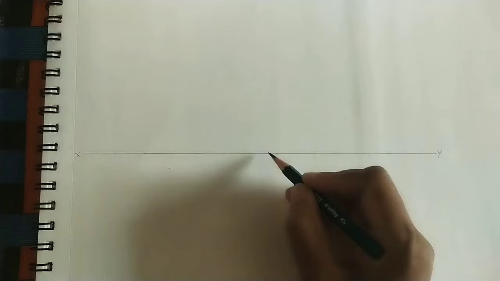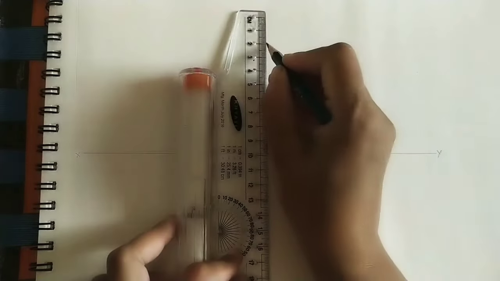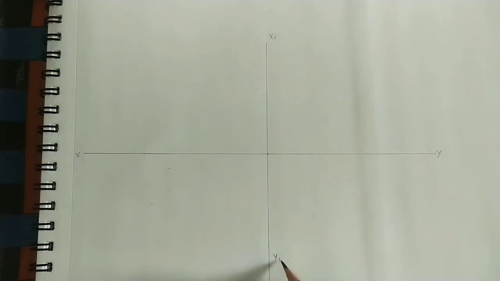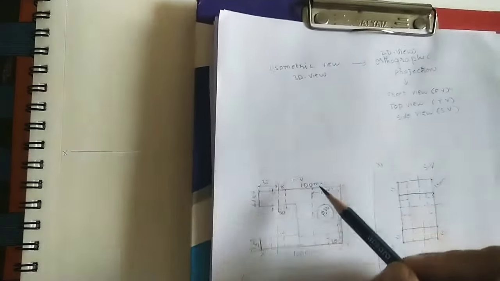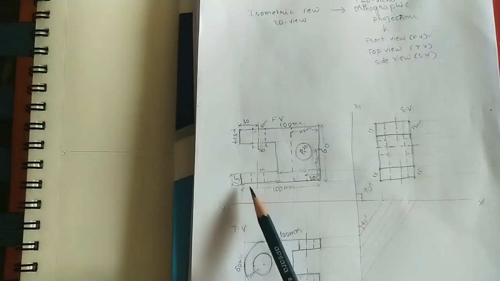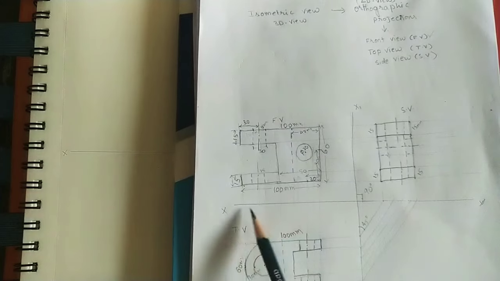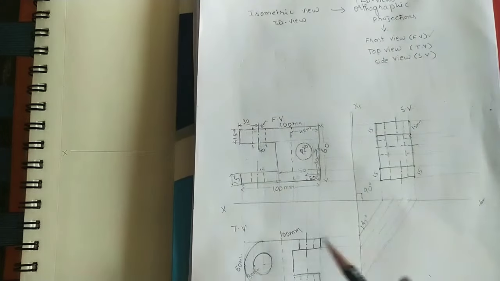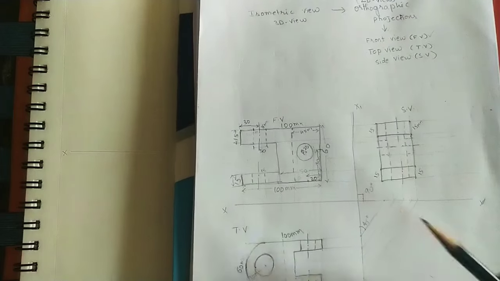Name it XY. After getting this line, take any point on it. Here do the vertical reference line. I am giving x1, y1. After getting this line, here initially do the front view. Here I want to tell one thing. We can take any gap between the main diagram line and the reference line, here and here. So after some gap, do the 10 centimeter line.